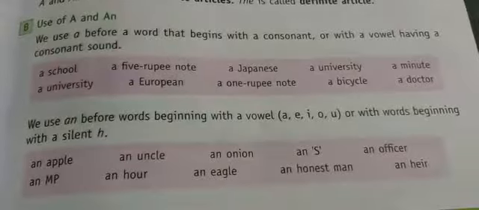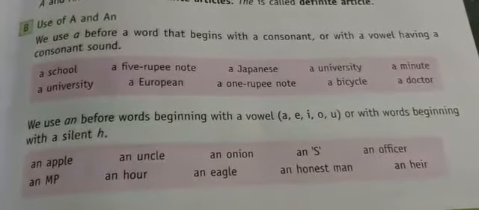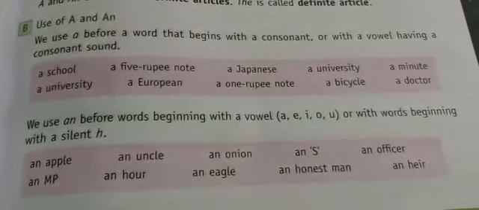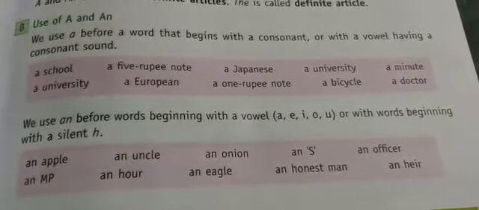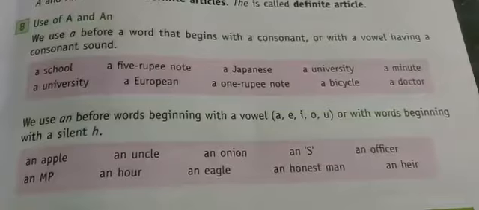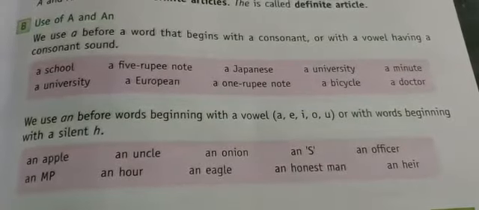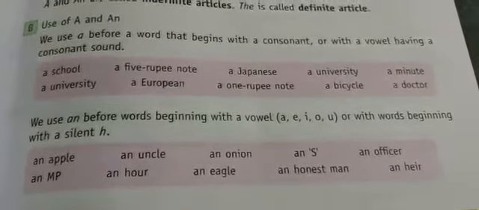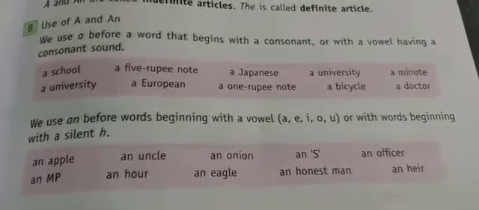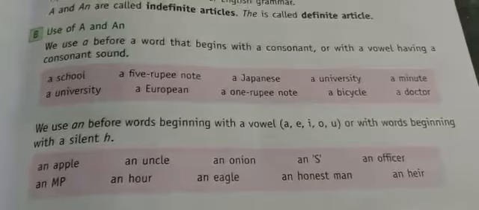Now let's have a look over the examples. An apple, an uncle, an onion, an officer, an MP, an R. See, H is a consonant over here, but we have placed an because it's producing the sound of a vowel, that is O, and H is silent over here. An eagle, an honest man, an hour.